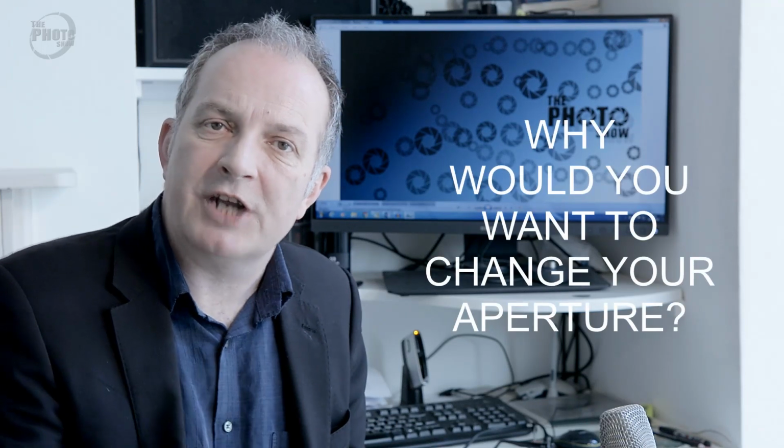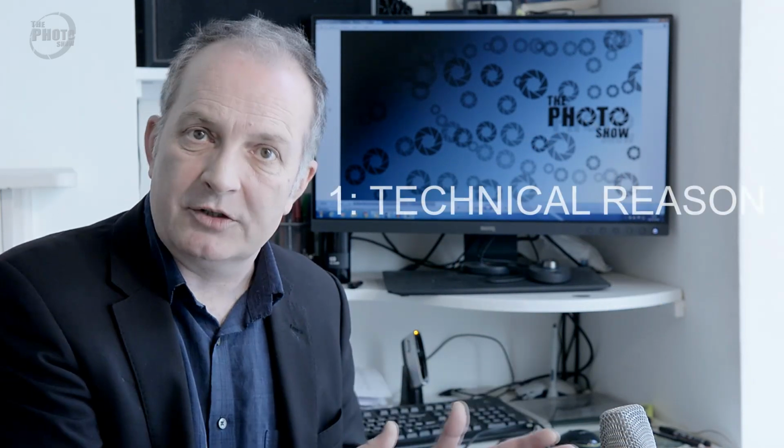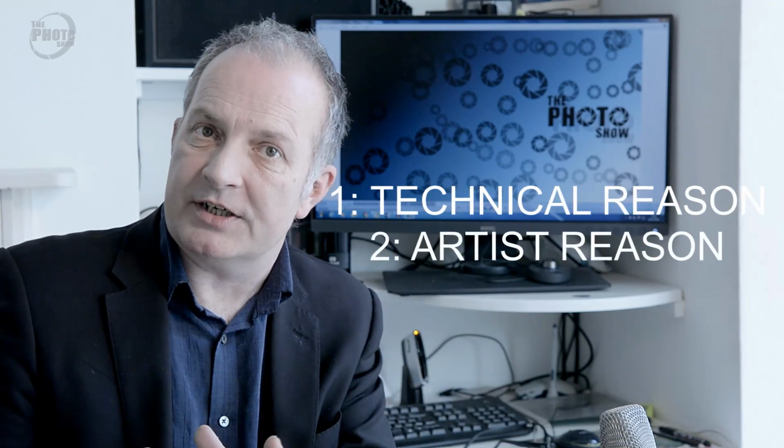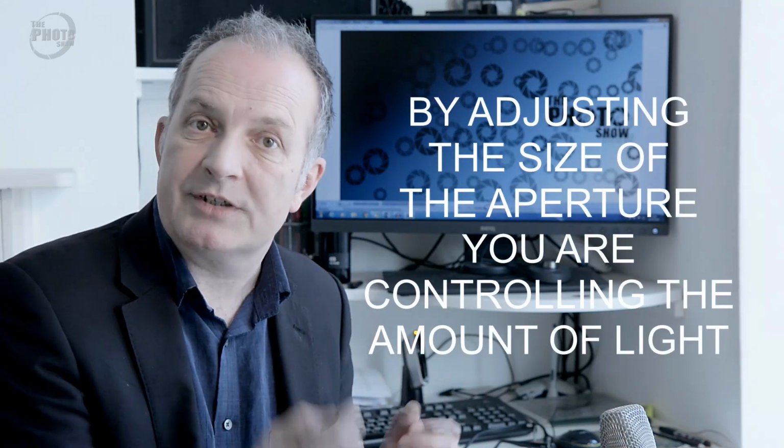So now we've got some understanding of what f numbers are, and we've seen how the aperture works within a proper lens. Why would you need to change your aperture at all? And once again, like with shutter speed, there are two reasons. There's a technical reason and an artistic reason. The technical reason is, by adjusting the size of the aperture hole, you're controlling the amount of light that reaches the camera sensor.